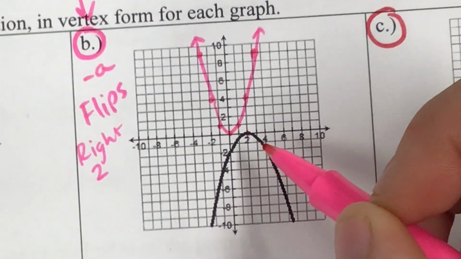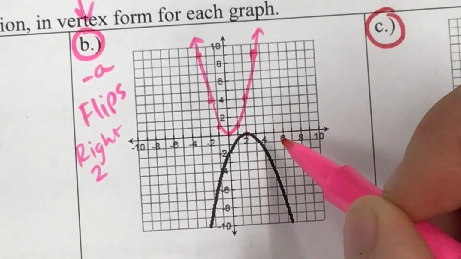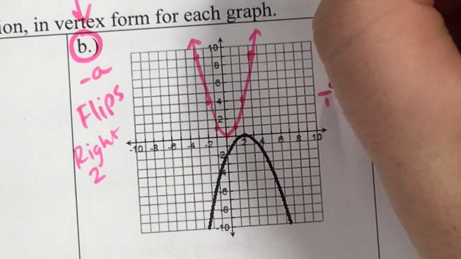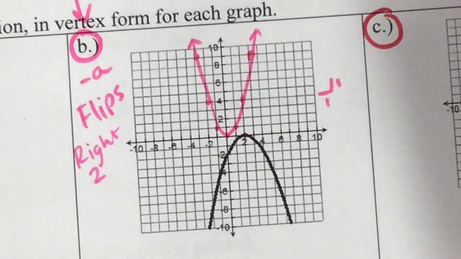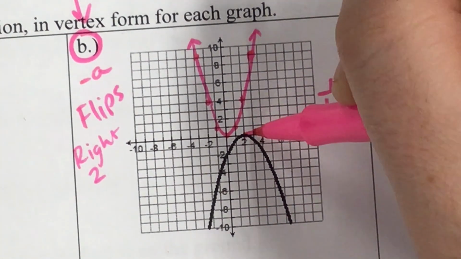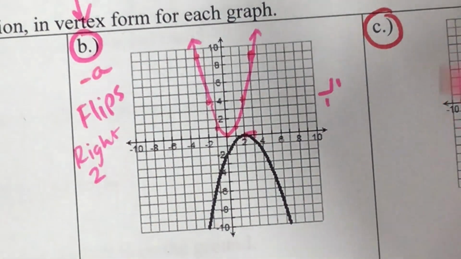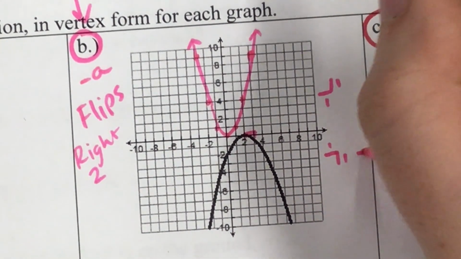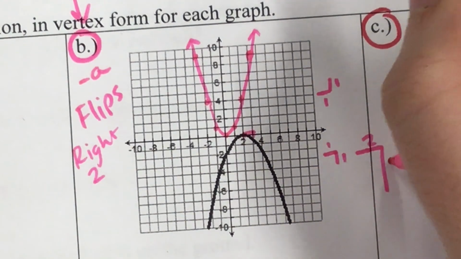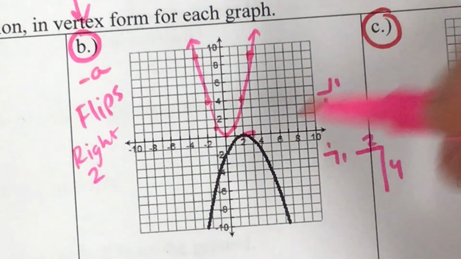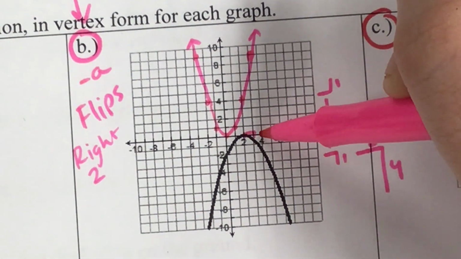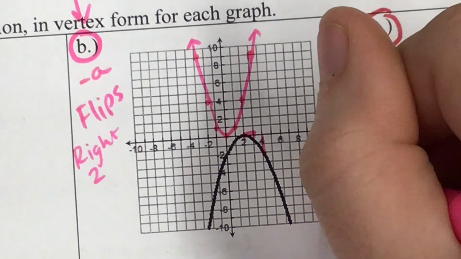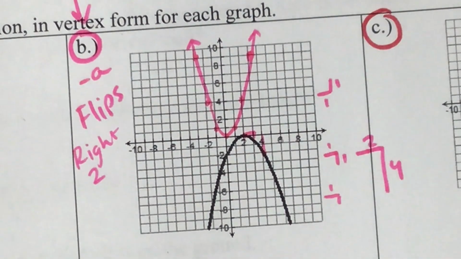Now checking out this one. It moves to the right, it flips down. Let's see if it's still going over 1, up 1. In this case, it'd be over 1, down 1. Over 1, down, it doesn't quite hit that. It's supposed to go over 1, down 1, over 2, down 4. Let's see if it goes down 4 when we go 2 units to the side. It doesn't. It goes down 2. So this one goes over 1, down some kind of fraction.